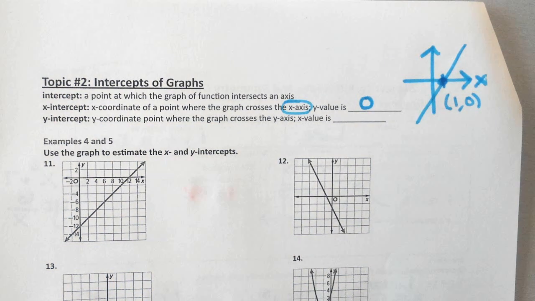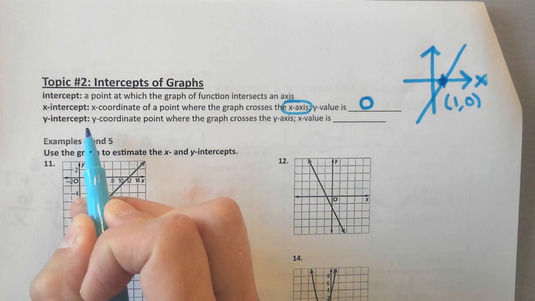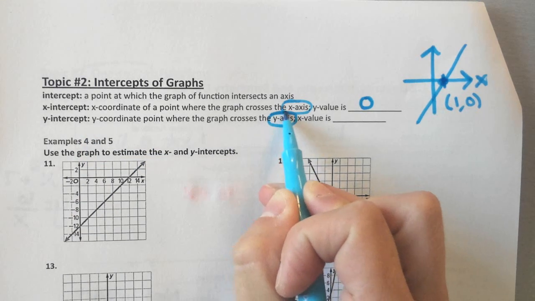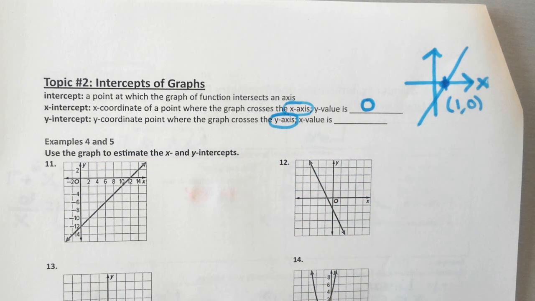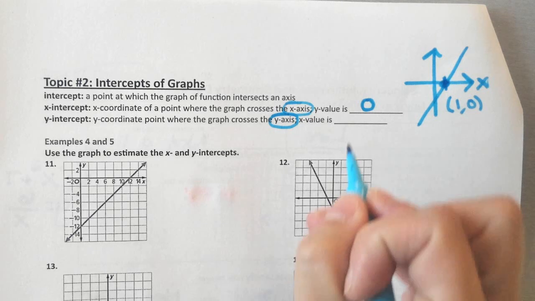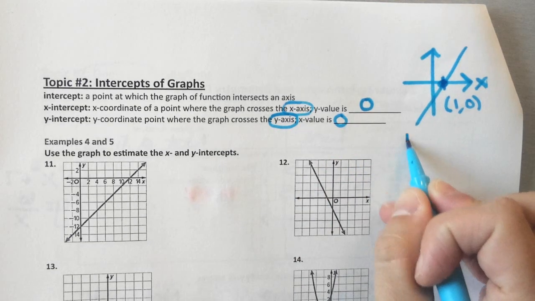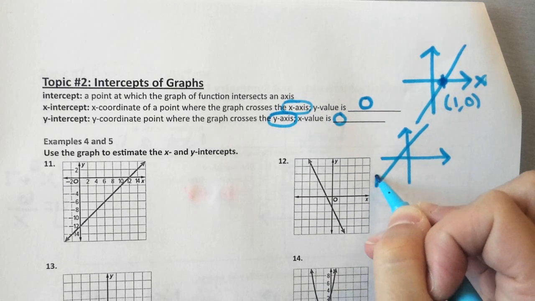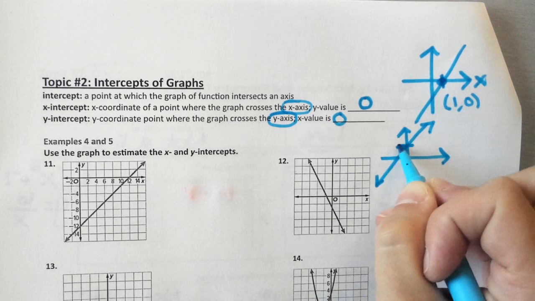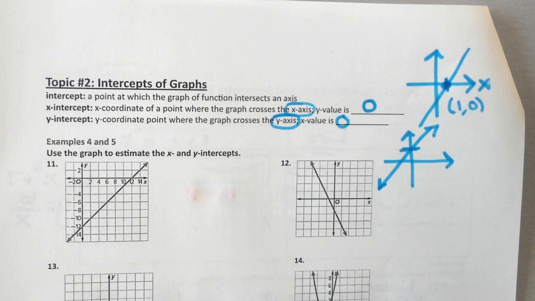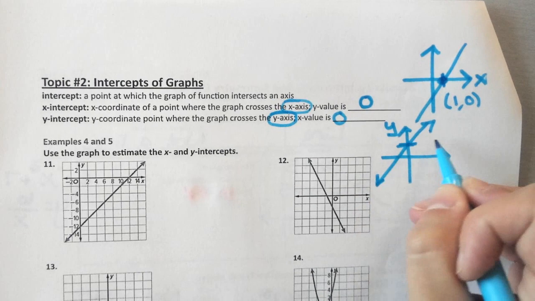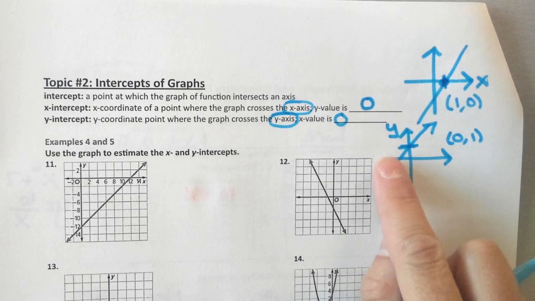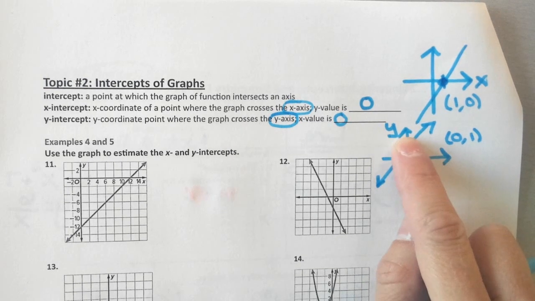So thinking about the other way, if you have a y-intercept, it's where it crosses the y-axis. And what do you think the x value is going to be there? 0. So let's look at a picture of that. So let's say this is my line, and I cross the y-axis this time at 0, 1. So this one would be 0 because you're not over any, but you're up by 1.